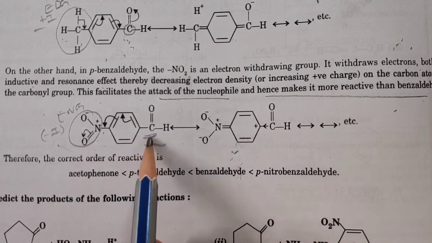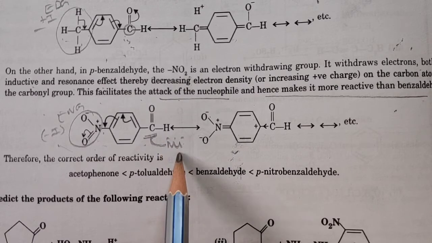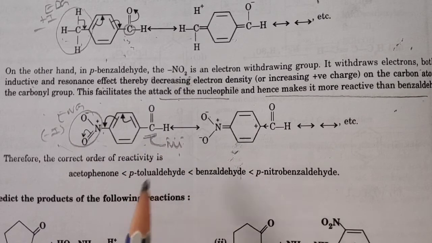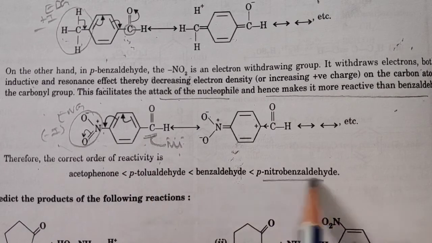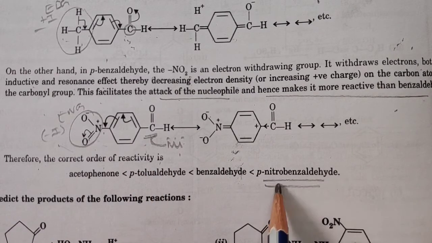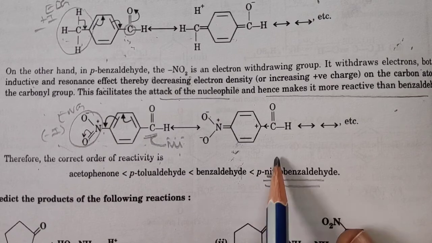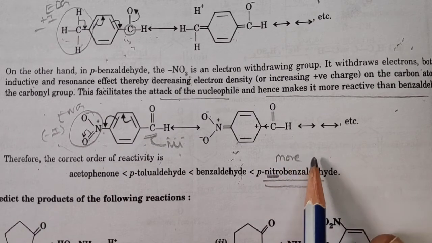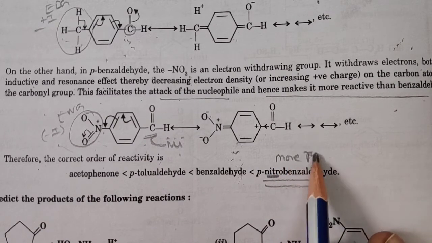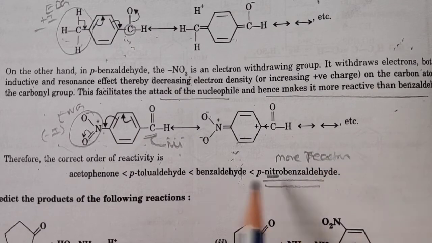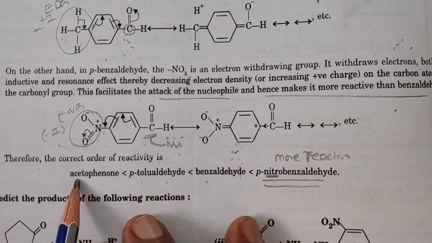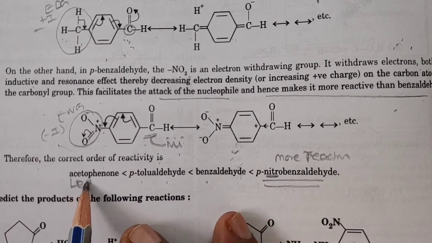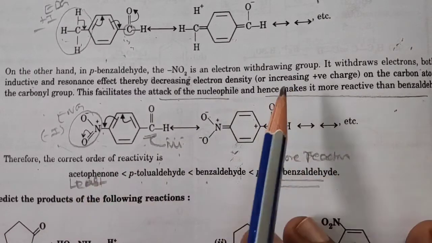Here a nucleophile can easily attack, so the most reactive is para-nitrobenzaldehyde, because nitro is an electron withdrawing group, so it is more reactive towards nucleophilic addition reaction. Then comes benzaldehyde, then para-tolualdehyde, and then acetophenone is the least reactive.